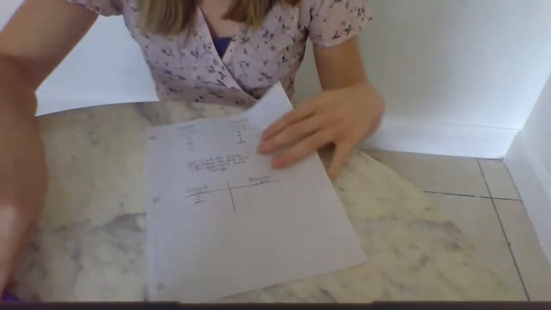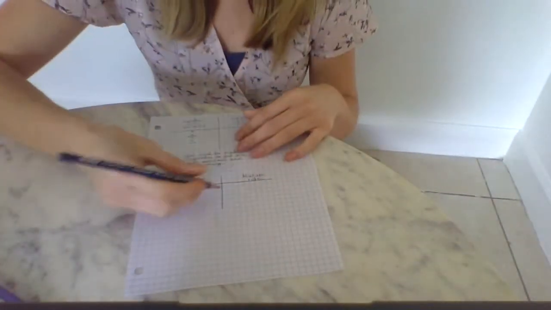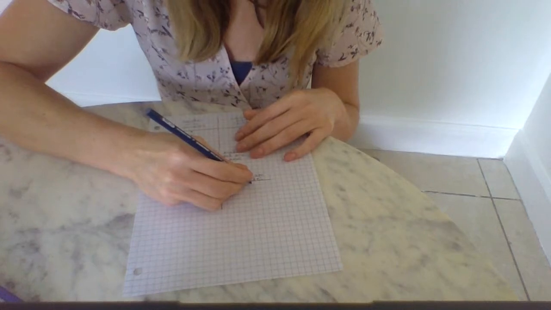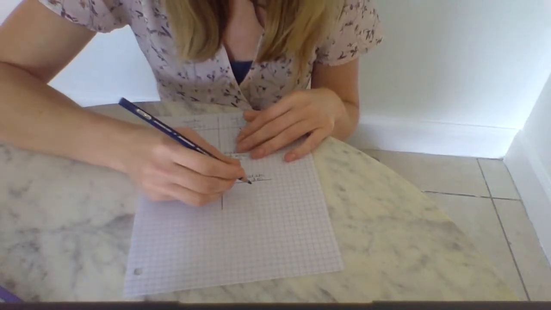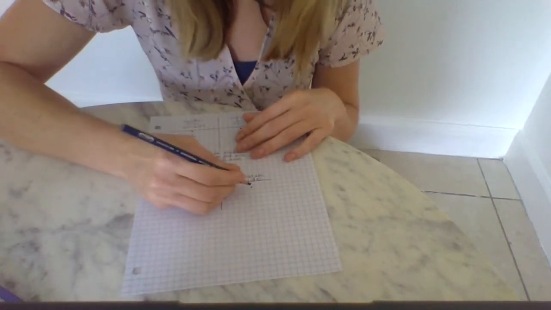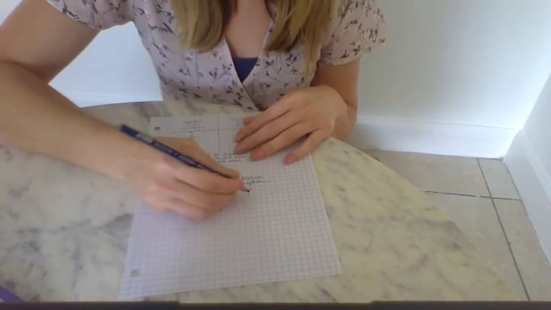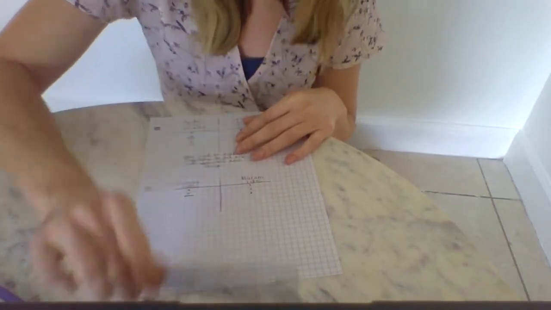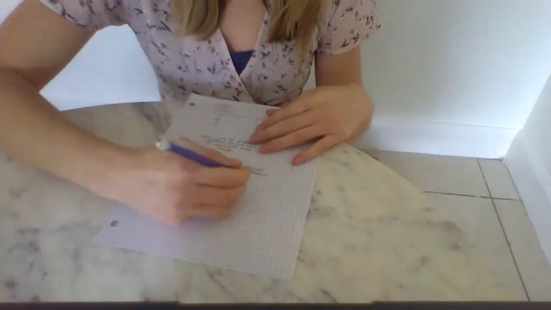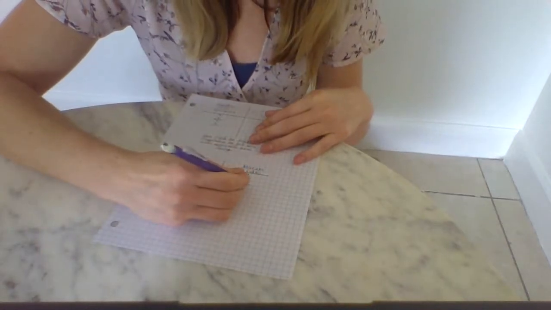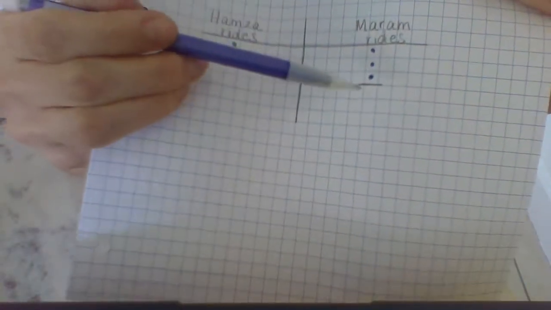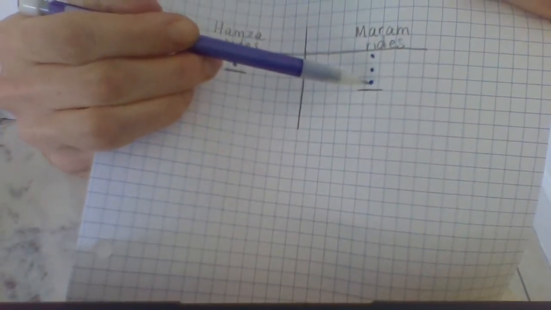So let's get started with Maram's. On the first day, she does not ride the bus. The second day, she does not ride the bus. But the third day, Maram rides the bus. And then we'll draw the paper strip to show that it was this third day that she did ride the bus.